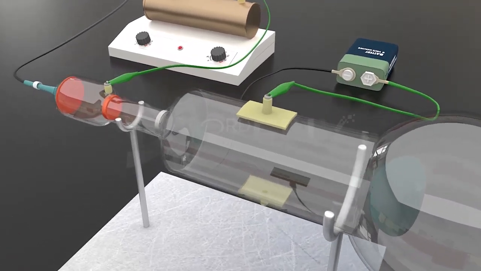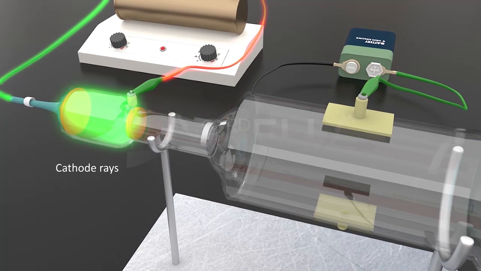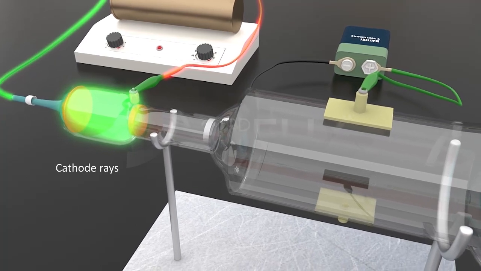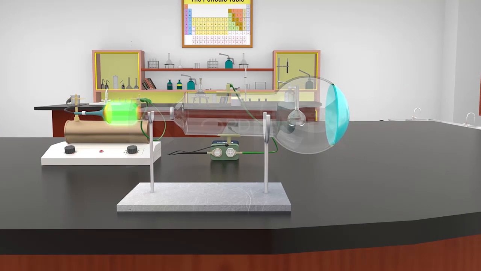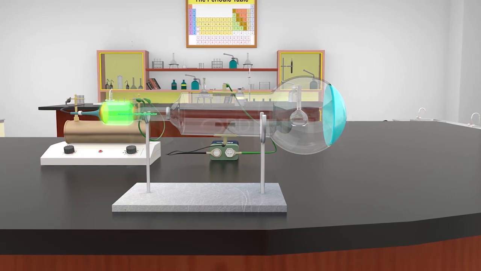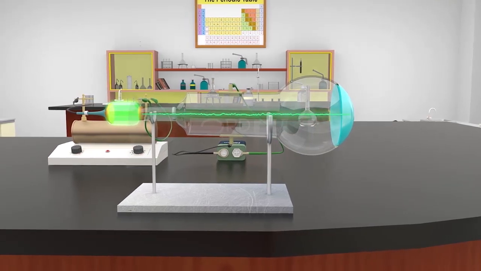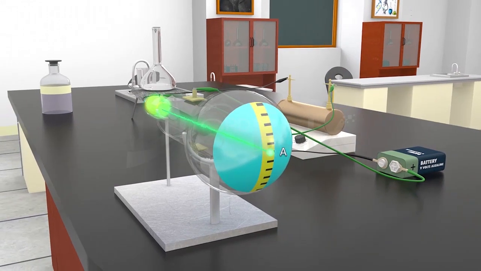At high voltage and low pressure, cathode rays were produced in the cathode ray tube. In the absence of electric and magnetic fields, the cathode rays produced were found to travel in a straight line without any deflection and struck the tube at point A.